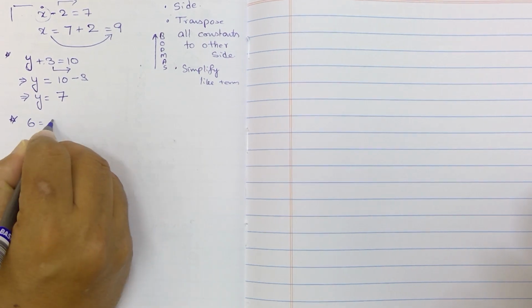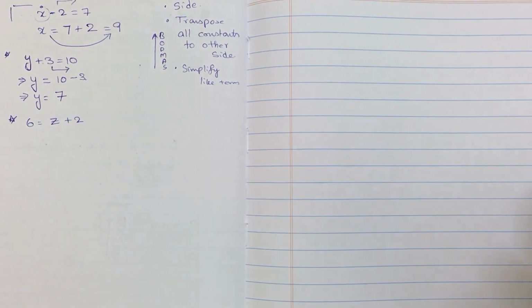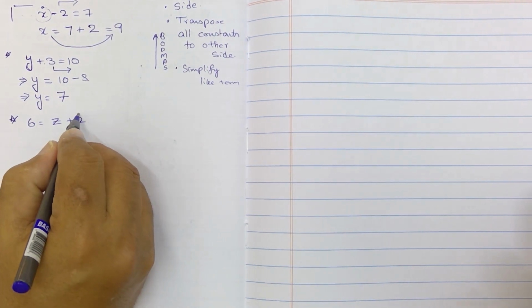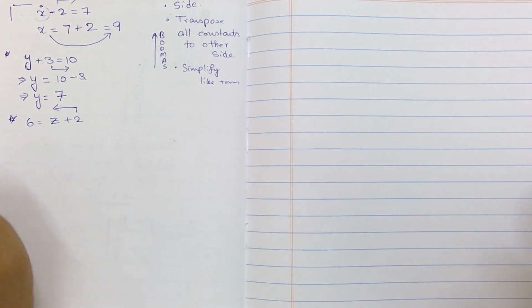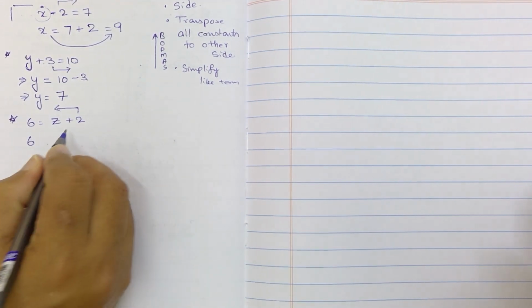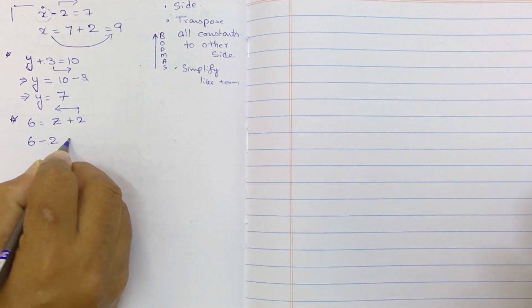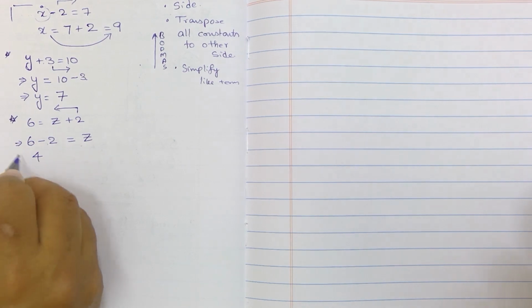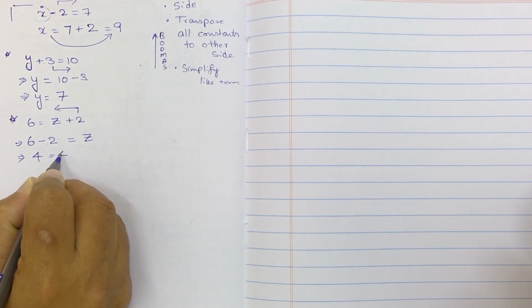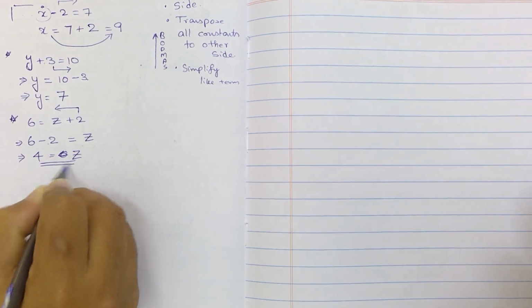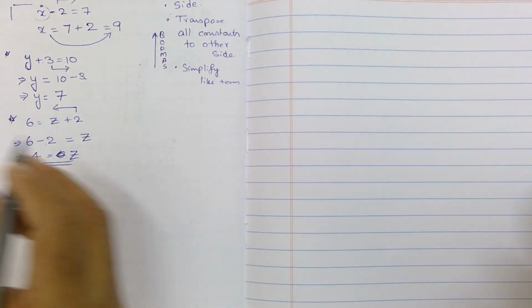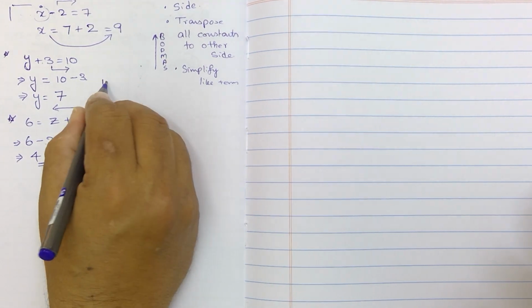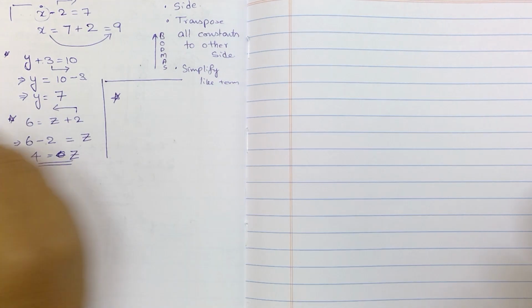So 6 equals z plus 2. Students, here z is on the right hand side, so therefore transpose plus 2 to the left hand side. So 6 plus 2 becomes 6 minus 2 equals 4. Okay, so therefore that implies 4 is equal to z. Okay, understood my dear students? Please copy, please copy. And do it by yourself. Pause the video and do it by yourself, otherwise you will not remember the concept.